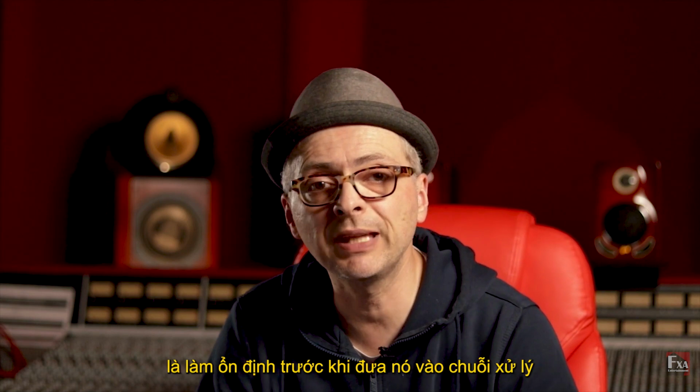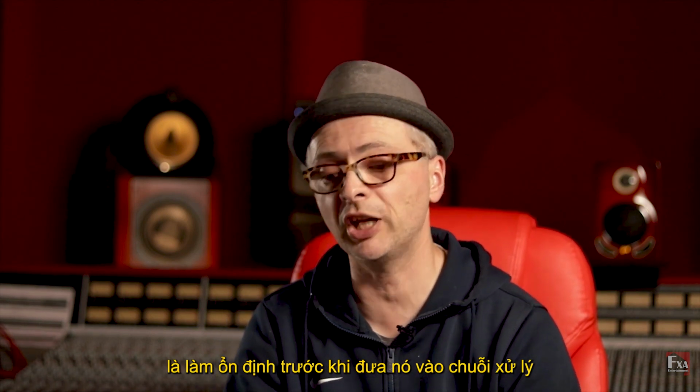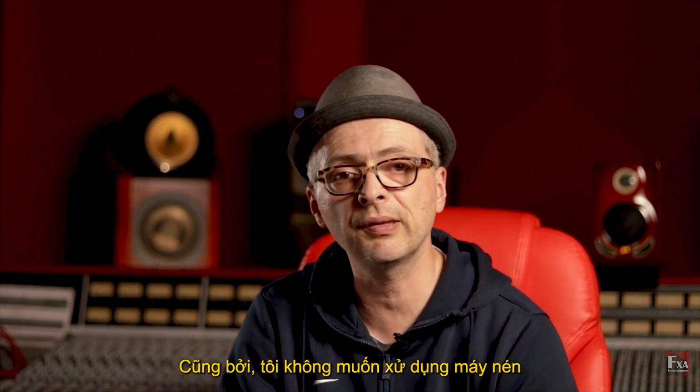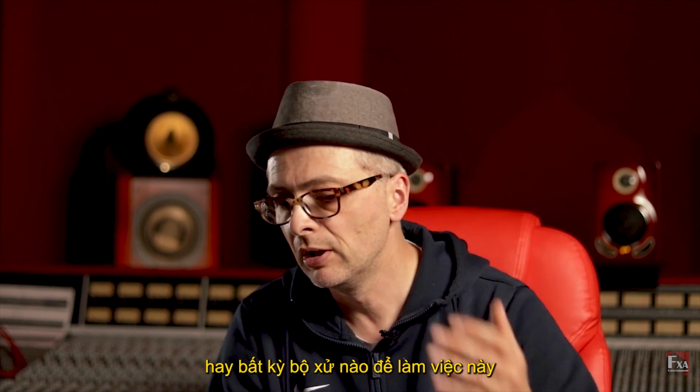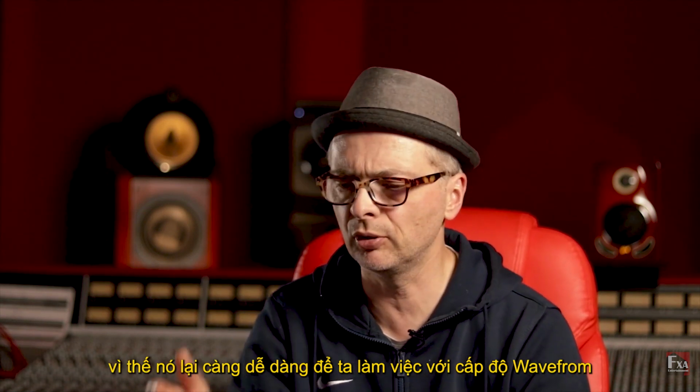The purpose of clip gaining before even building the vocal chain is that I don't want to use a compressor or any other processor to do this when it's so easy to do at the waveform level.